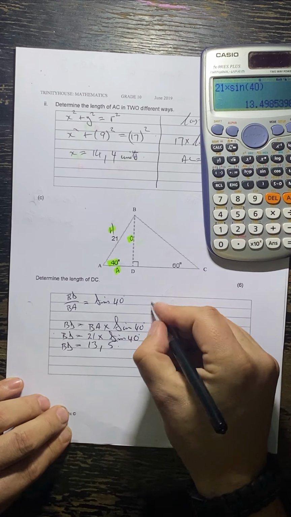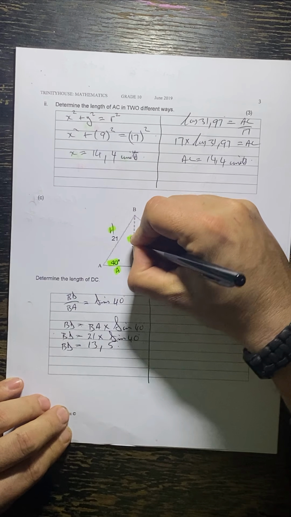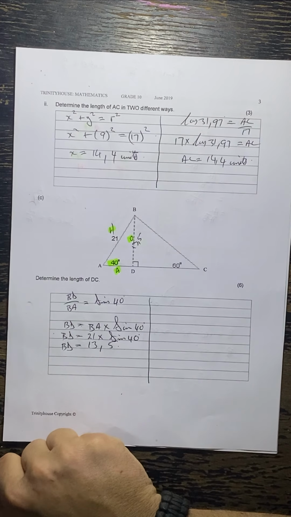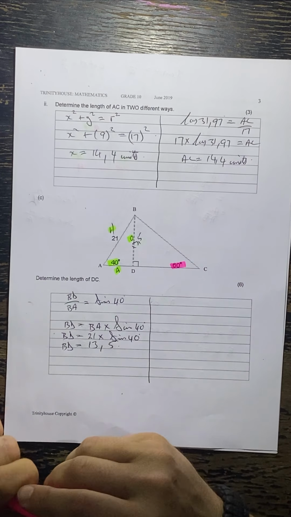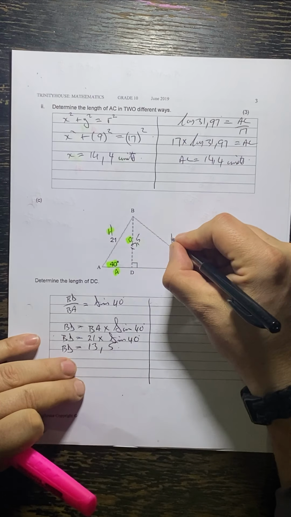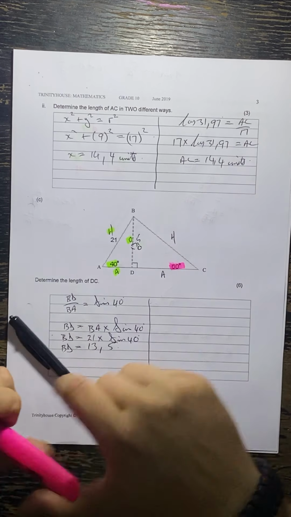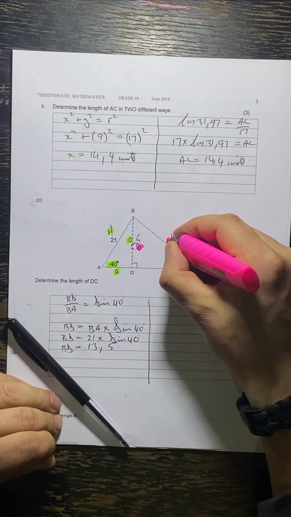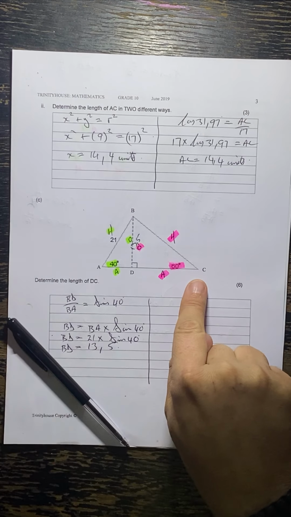Okay, so now we know what this length is over here. We know that this is 13,5. Now I'm going to work in this triangle over here where we know what this angle is. So this is the hypotenuse, this is the opposite, and this is the adjacent for the red angle. And we want to find out what DC is.